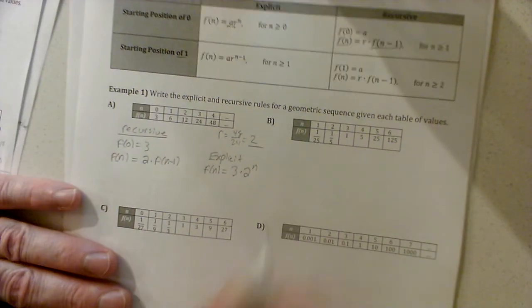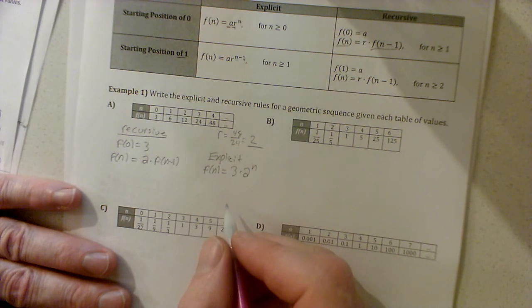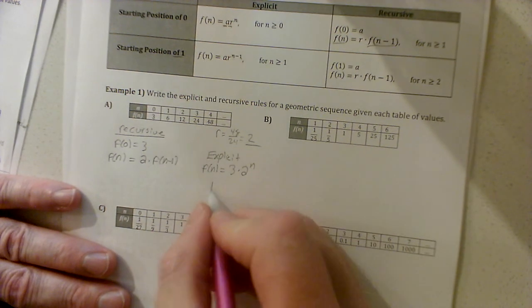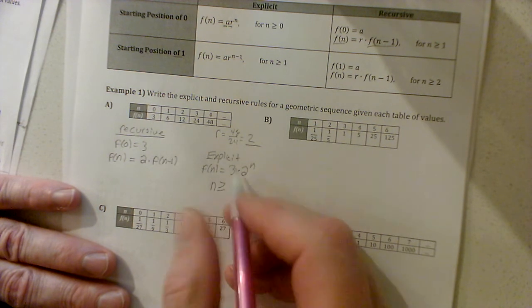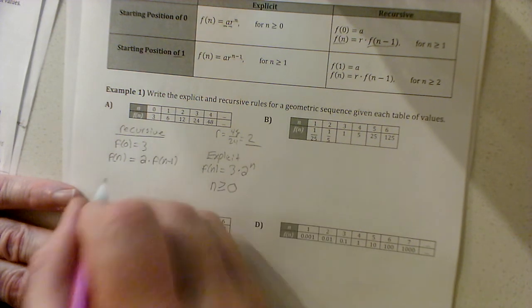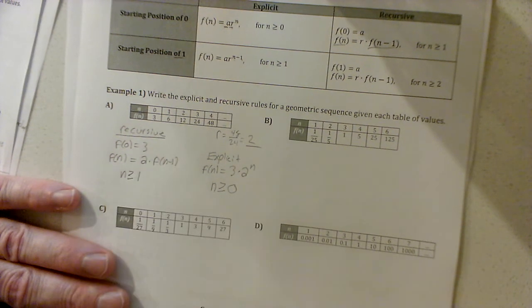And this works out. If we were going to write a rule, we should say over here that n is greater than or equal to 0, and over here n is greater than or equal to 1, because we already have the 0 term and we'll be okay with that. Just really quickly finding the domain of those.